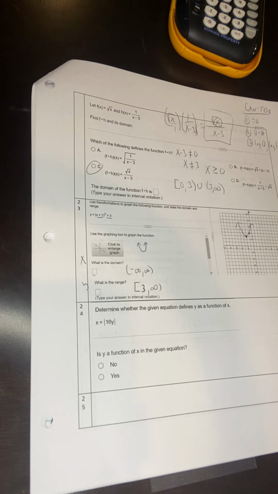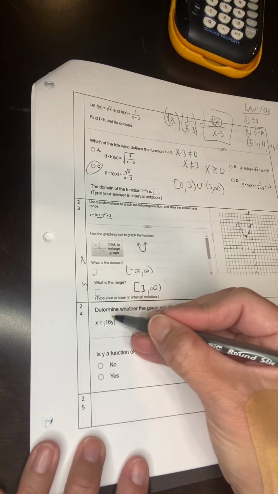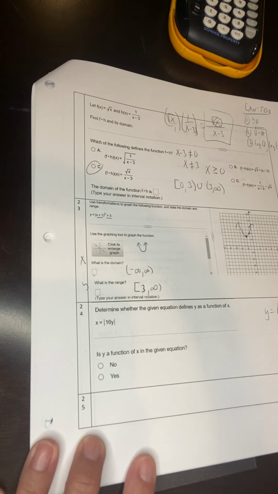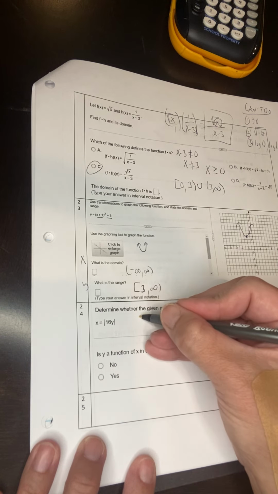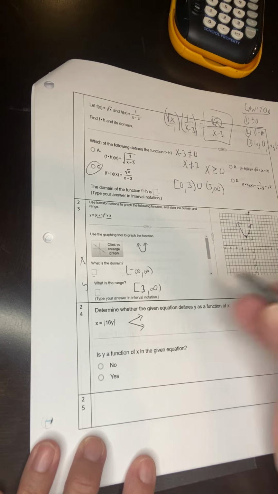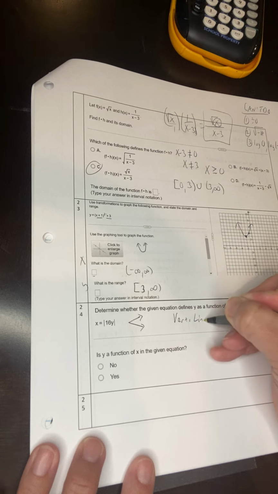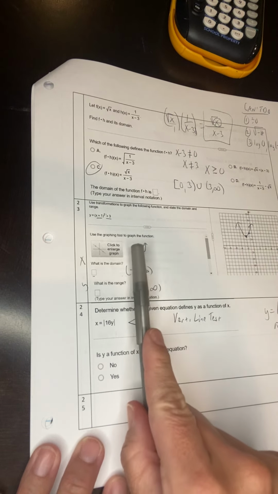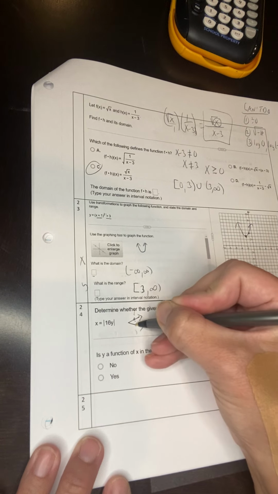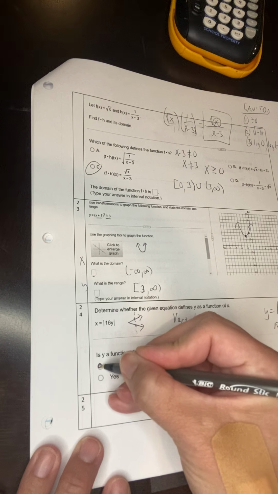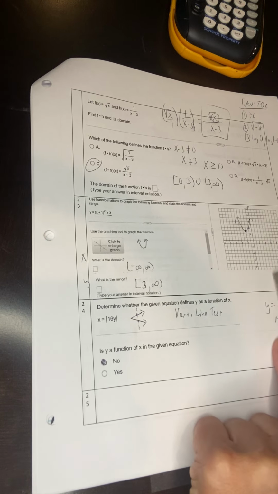Number 24. Determine whether the given equation defines y as a function of x. Now, you should notice that this is x equals the absolute value of 10y. If it had been y equals the absolute value of 16x, we would have had an absolute value like that. But since it's x equals y, we have an absolute value that looks like this. Can't graph this on the calculator, by the way, because it's x equals, not y equals. So it wants to know, is it a function? So you're going to do the vertical line test. And you'll see that it fails the vertical line test because it touches the vertical line more than once at a given time. So it's no. Remember, this one will be yes because it passes vertical line test. This one's no.